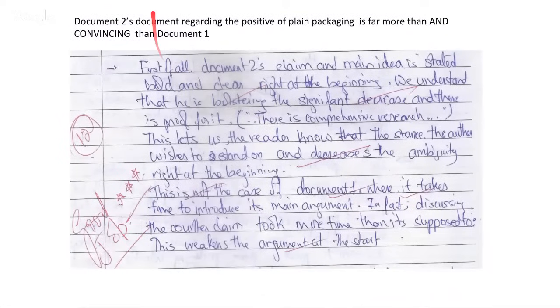So let's go to the third question, which was how far was document 2 more convincing than document 1? So he starts off saying document 2's document regarding the positive of plain packaging is far more convincing than document 1.